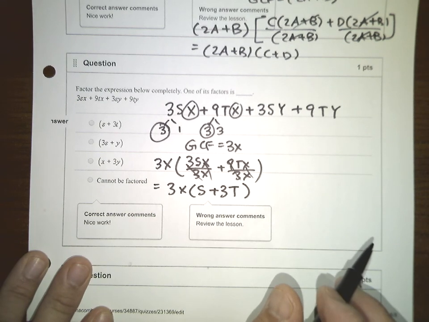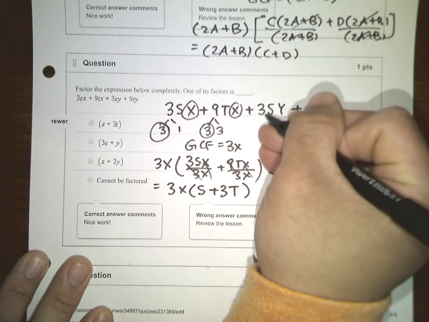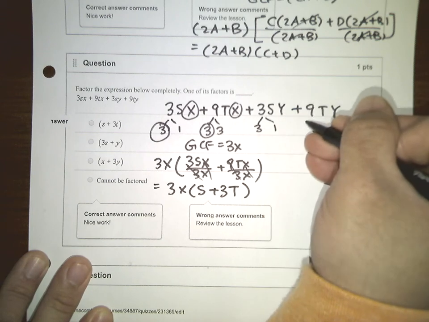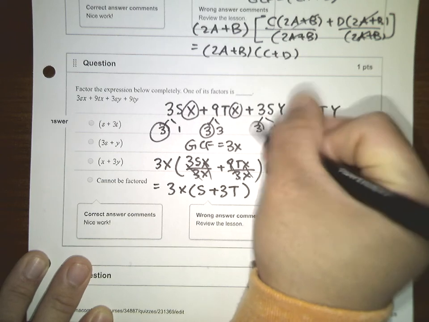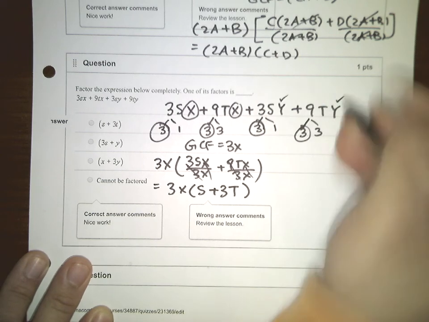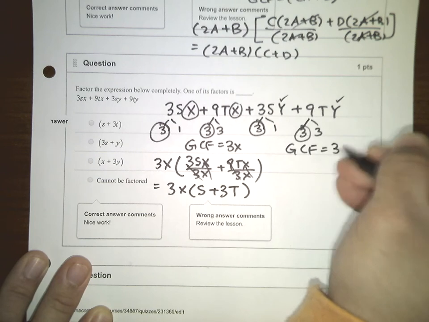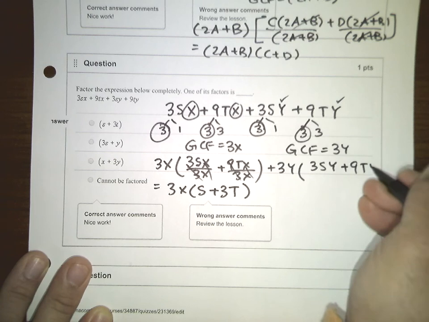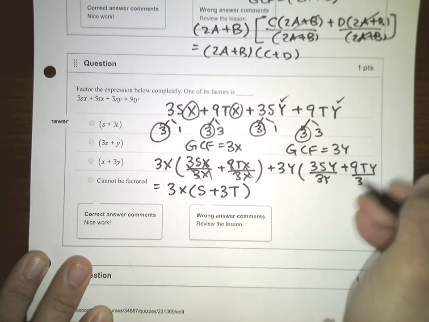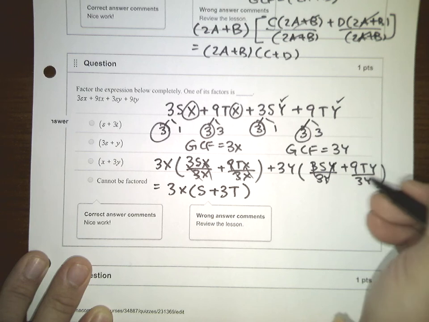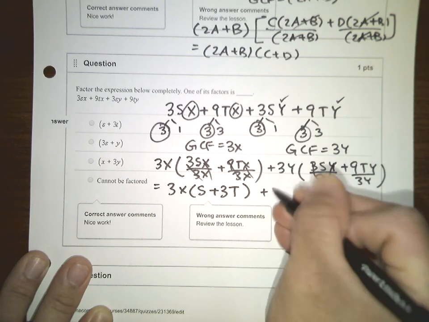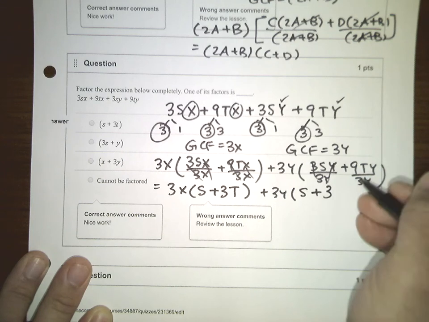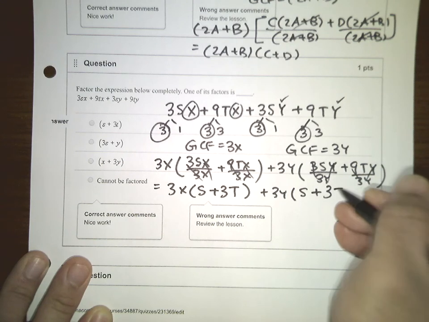And then I look at the second two terms here, and I have 3sy, so this is 3 times 1, and 9ty, so 9 is 3 times 3, and I see these both have a 3 in common and a y in common, so the GCF is 3y, so plus 3y times (3sy plus 9ty) over 3y. The 3y's divide out, and so I have plus 3y times s plus 9 over 3 is 3. The y's divide out, so I have just t left.